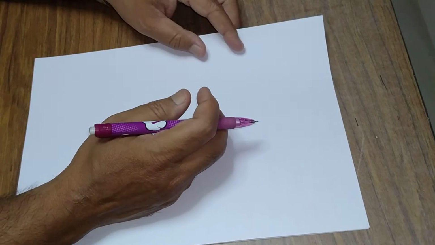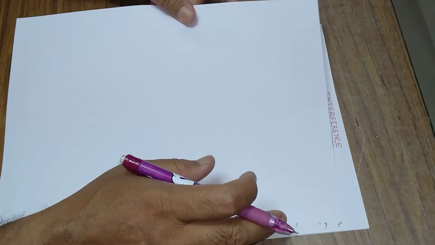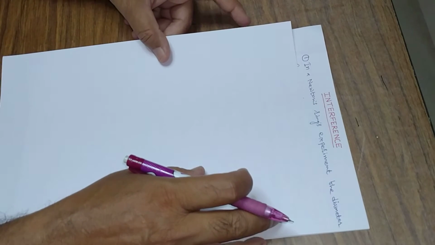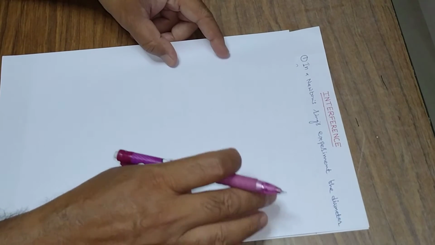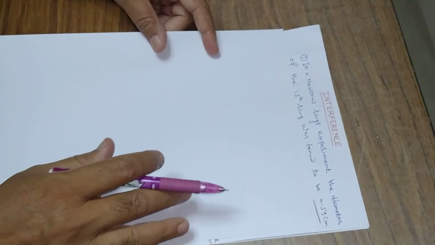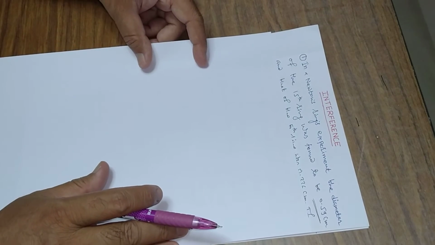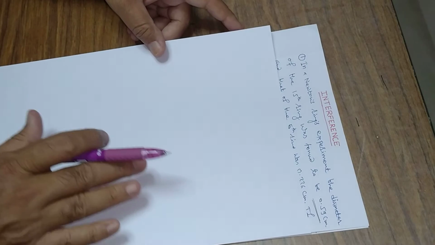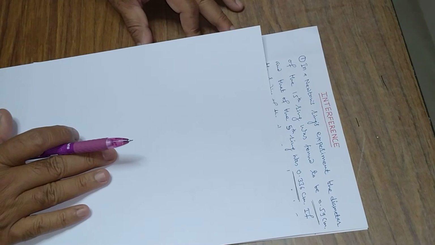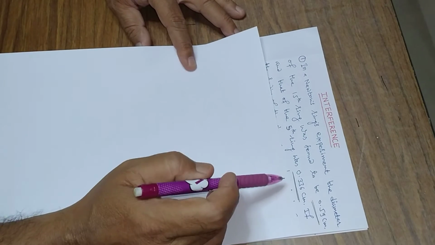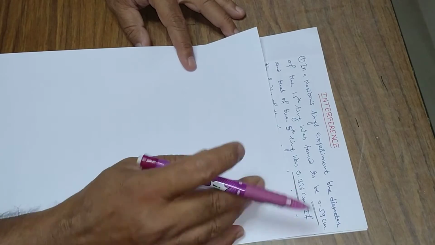First problem, see, in Newton's rings experiment, the diameter of the 15th ring was found to be 0.59 centimeter and that of the 5th ring was 0.336 centimeter.